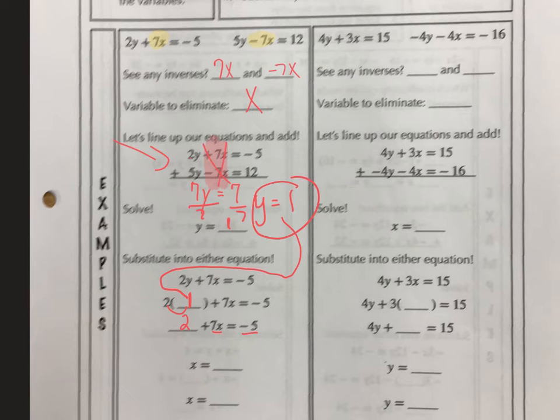So I got to move this 2 to the other side through its inverse operation. And I'm going to get 7x equals, what's a positive 5 minus 2? I'm sorry, a negative 5 plus a negative 2 would be a negative 7 because you're adding 2 negatives.